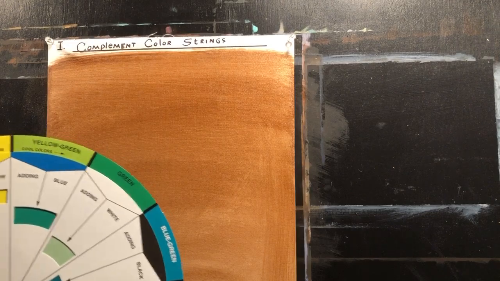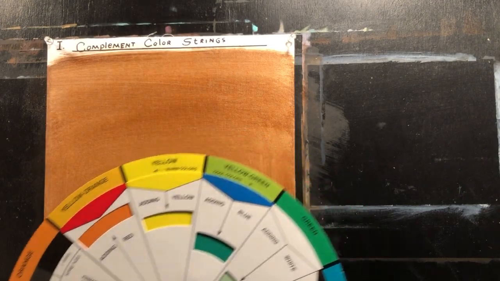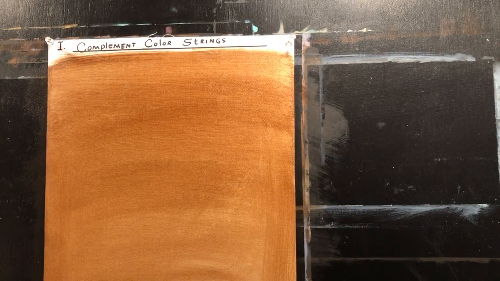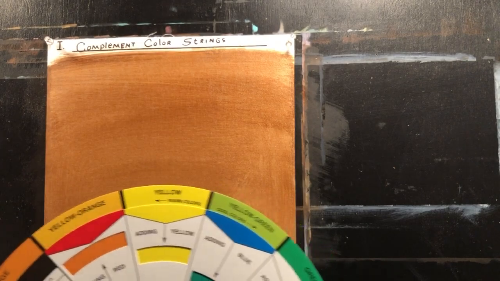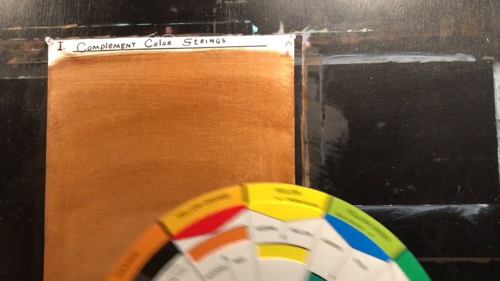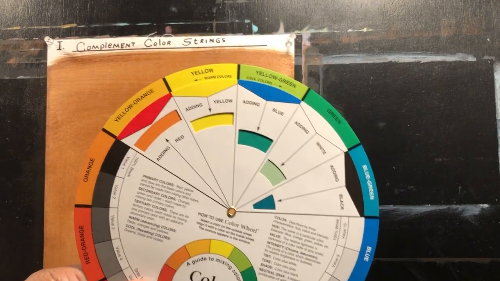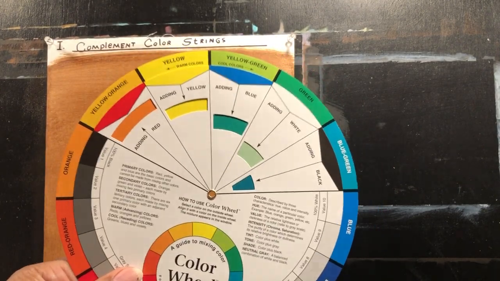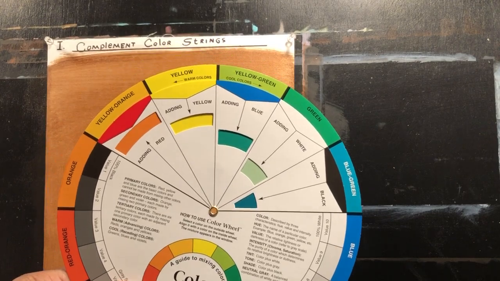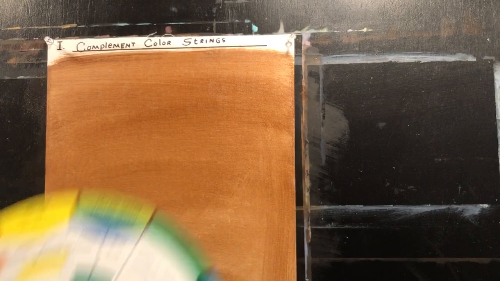And we're going to do some of what I call color strings. The first one is going to be a cool yellow, and that's going to be versus the violet. And then our next color string is going to be a warm yellow versus the same violet. So you can see the difference in the two different temperatures of a primary.